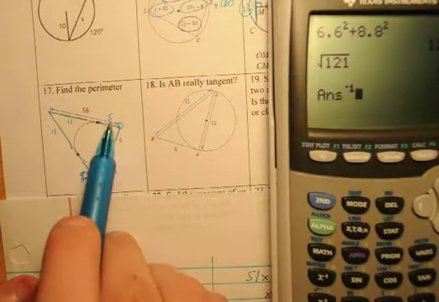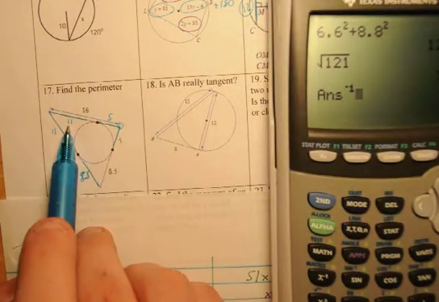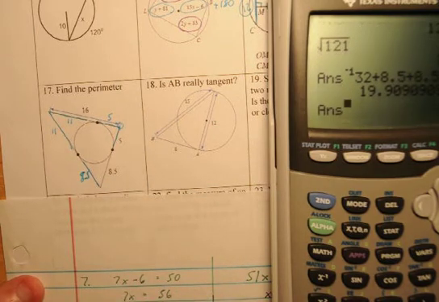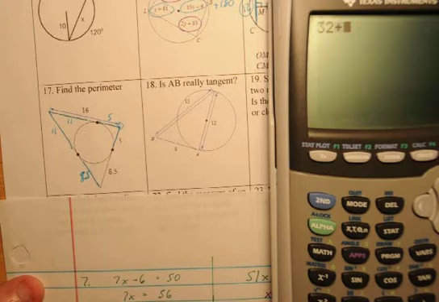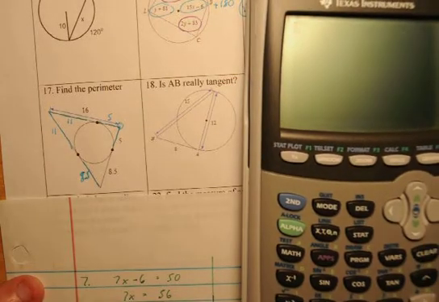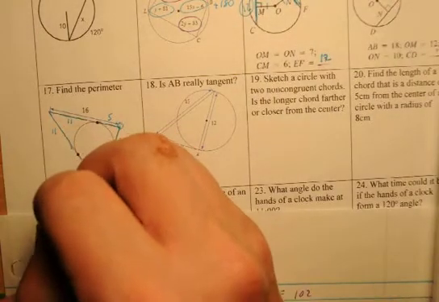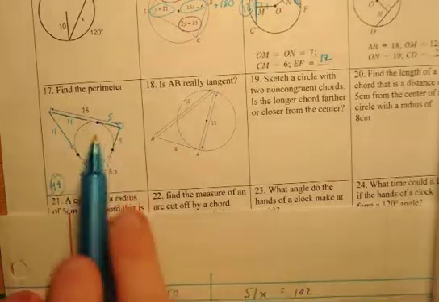So you get 5 plus 5 is 10, 10 plus 11 is 21, 32, 32 plus 8.5 plus 8.5. Oh my goodness. 32 plus 8.5 plus 8.5 is 49. So the perimeter ends up being 49 when you work all that out.